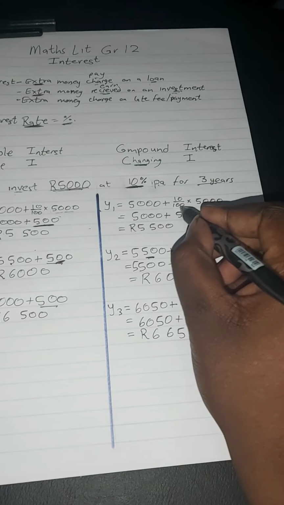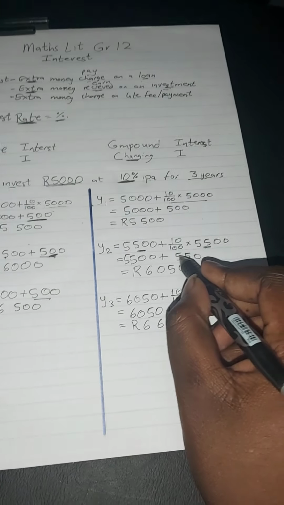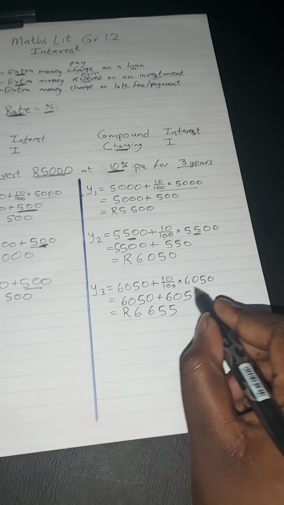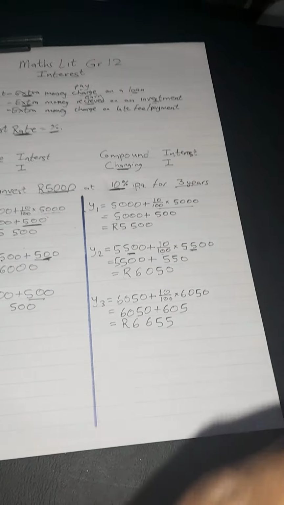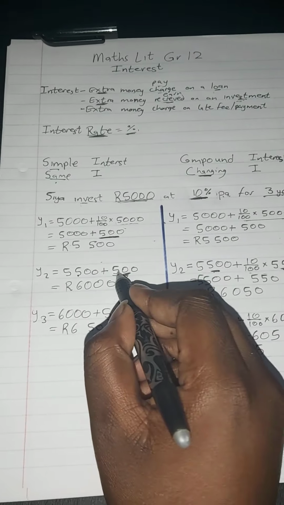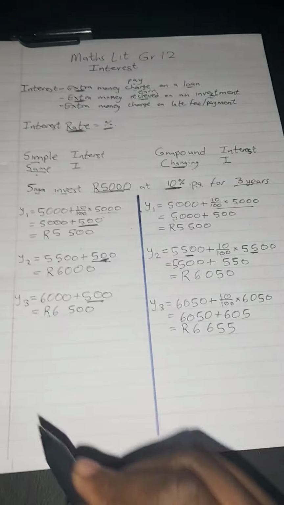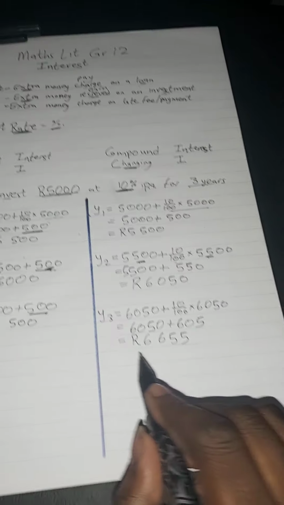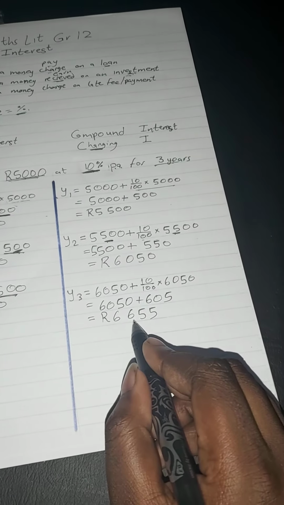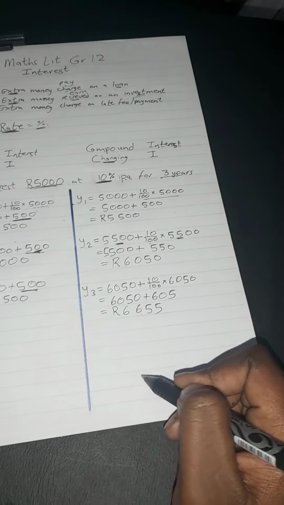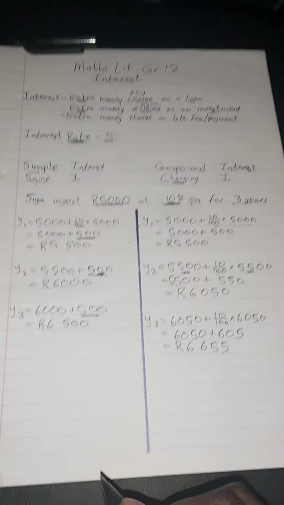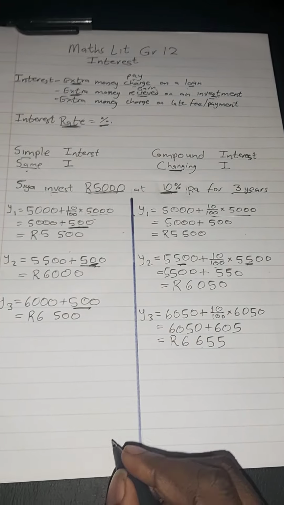Can you see that? It was 10% of 5,000. It became 10% of 5,500. Then it became 10% of 6,050. So it keeps on changing. Whereas on simple, the interest stayed the same. 500, 500, 500. So at the end, we have 6,500. This side, we have 6,655 rands.